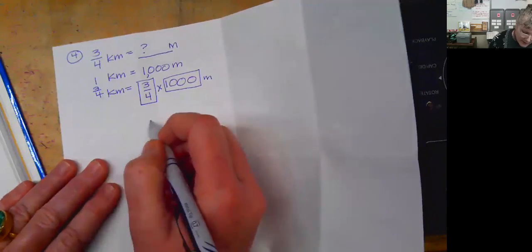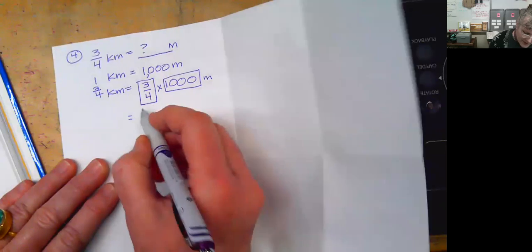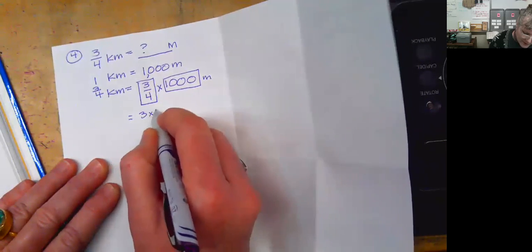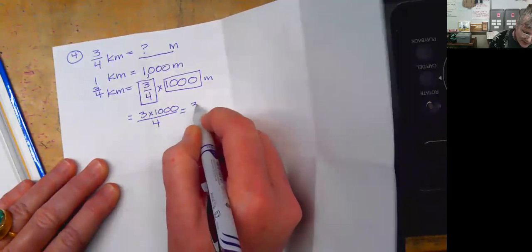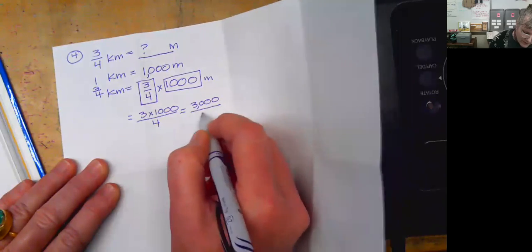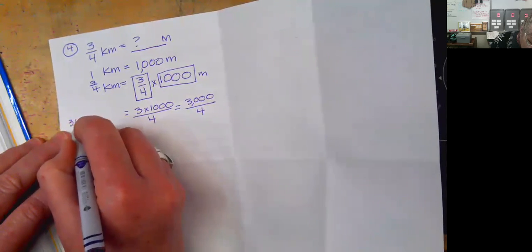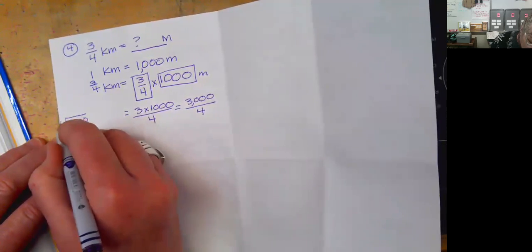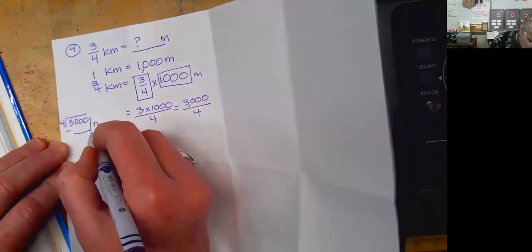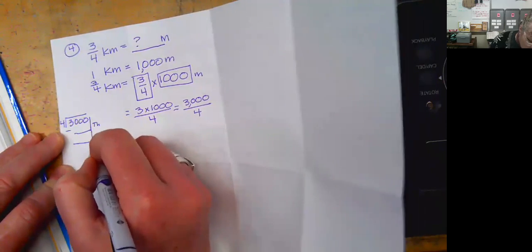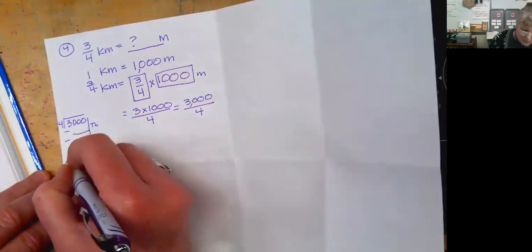And then that's going to give me 3,000 over 4, right? Because it looks like this, 3 times 1,000 over 4. And that's the same as 3,000 over 4. So I'm going to go ahead and divide that. I'm going to do it over here. So I just set my division problem up like that.